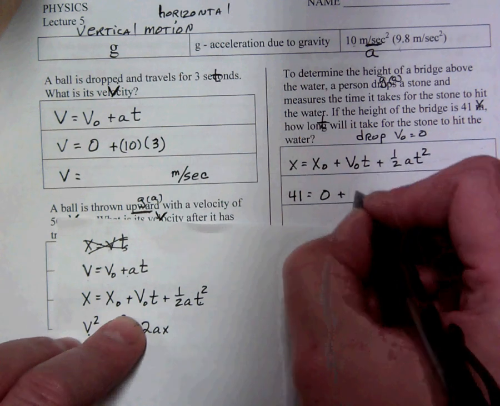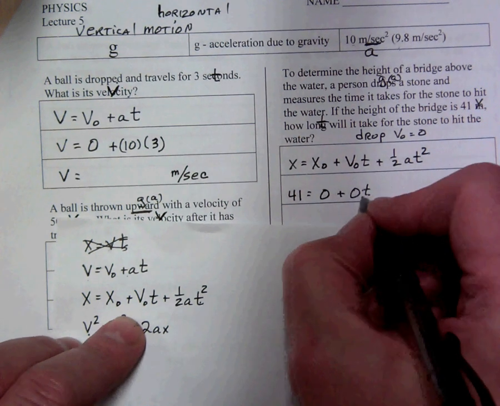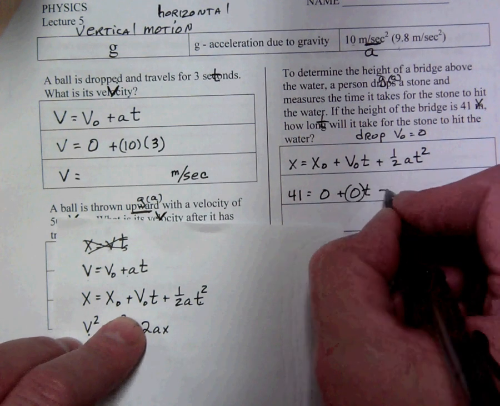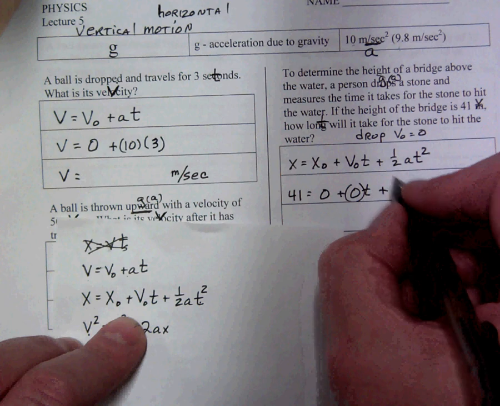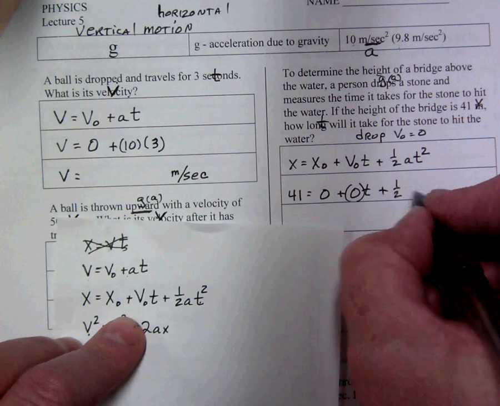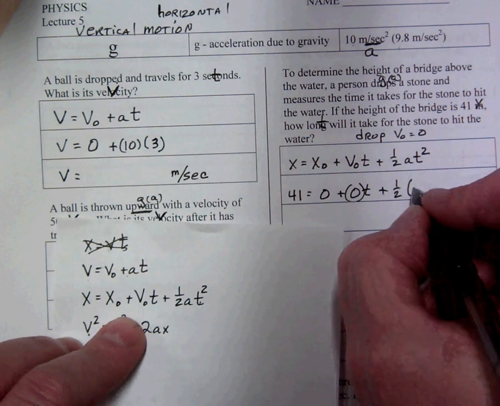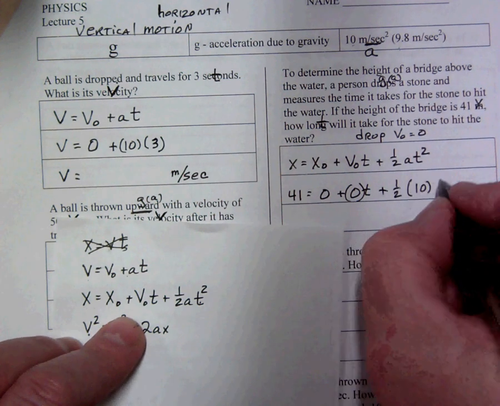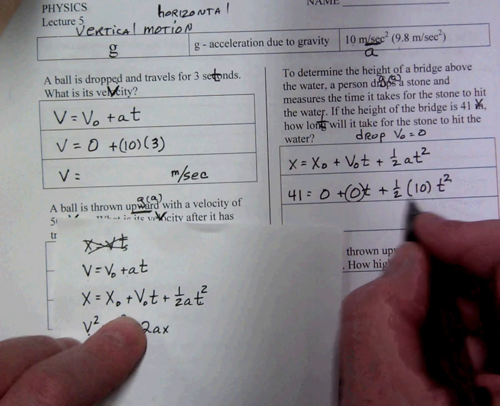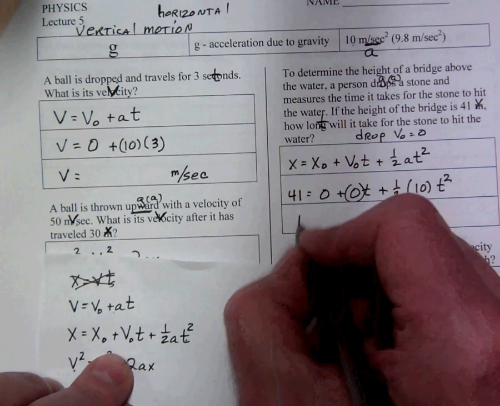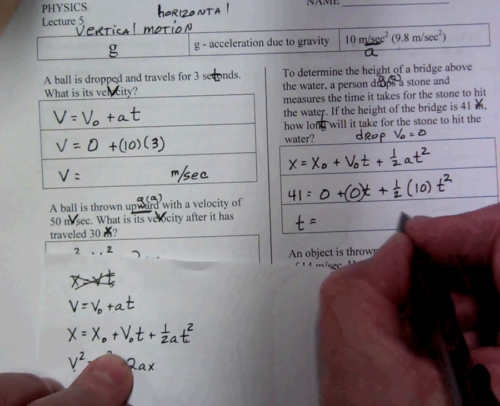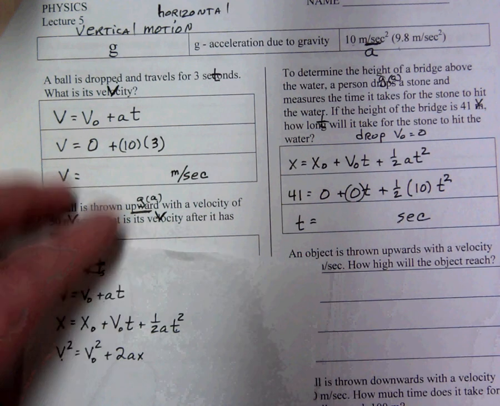Now since we dropped it, that's 0t, so that basically cancels that section out. No quadratic equation for us today for this one. And since it's dropped, that's going to be a positive 10 t squared. Nice, simple to do. Seconds.